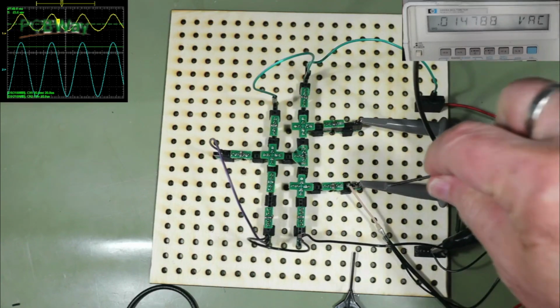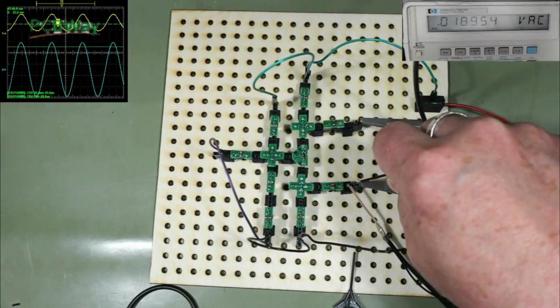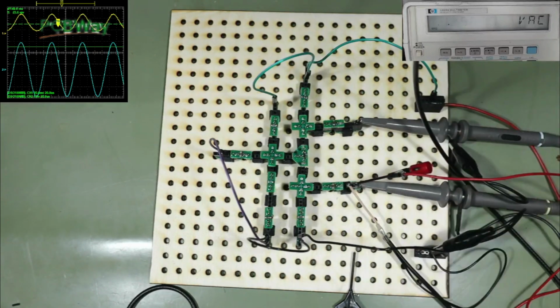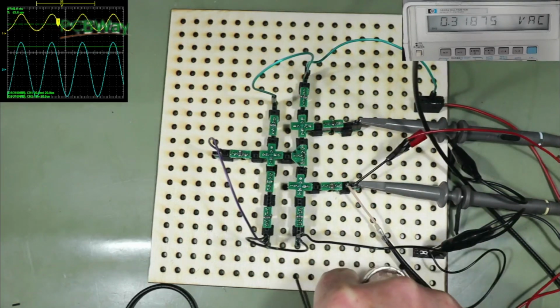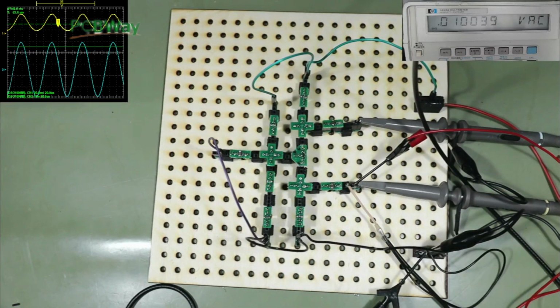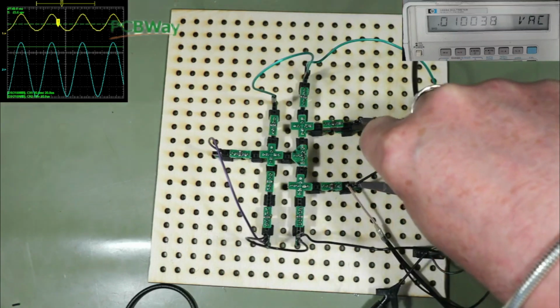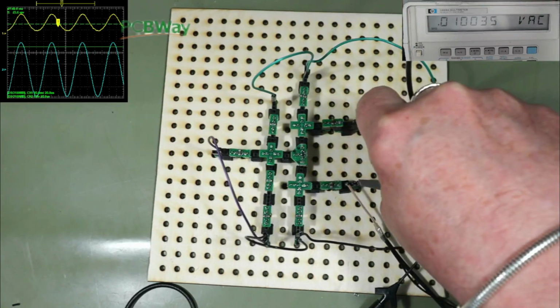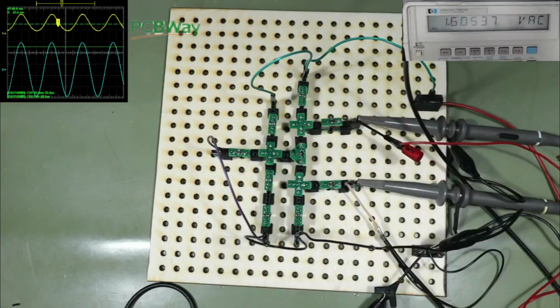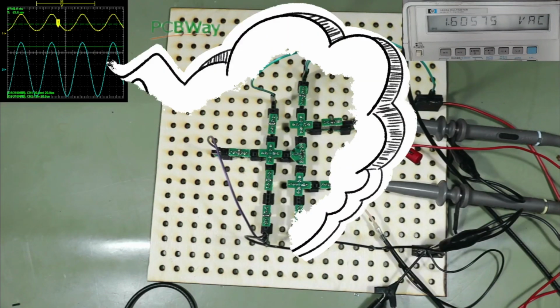So let's measure the input voltage. Let it settle down. Ground lead's fallen off. Right, so we have, as near as damn it, 10 millivolts going to the input, and we have 1.6 volts on the output.